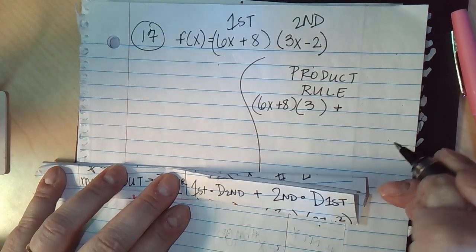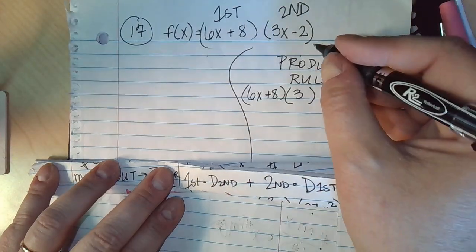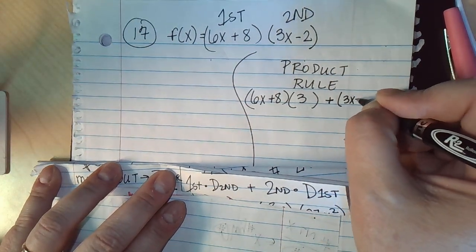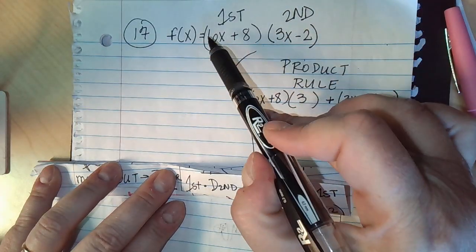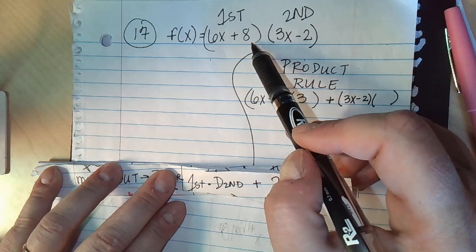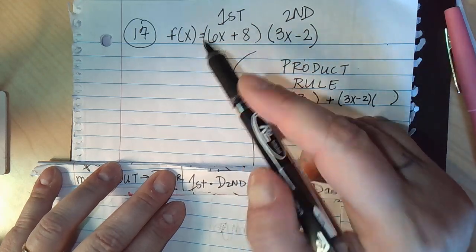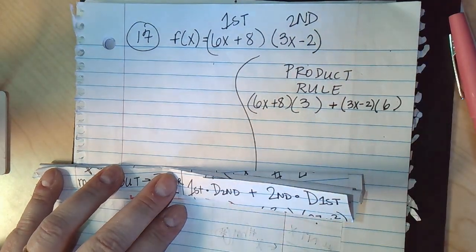Plus sign, the second, 3x minus 2, times the derivative of the first. The derivative of 6x plus 8. The 8 goes away because it's a constant. It cancels out. The 6x just goes to a 6.